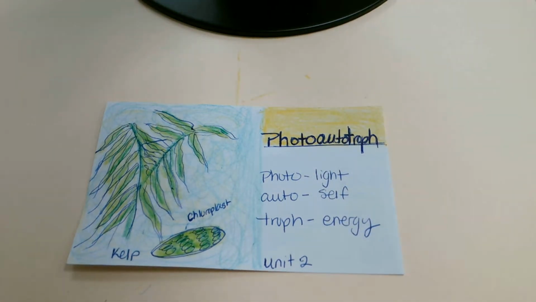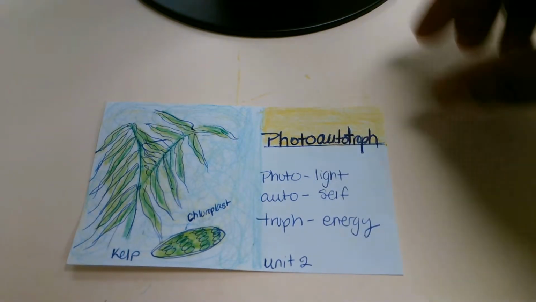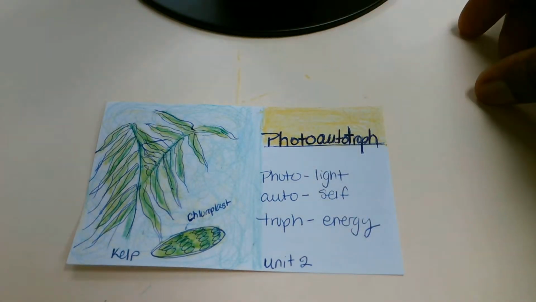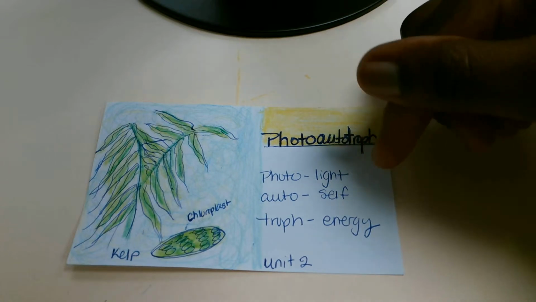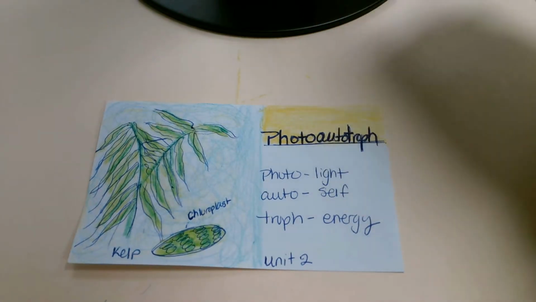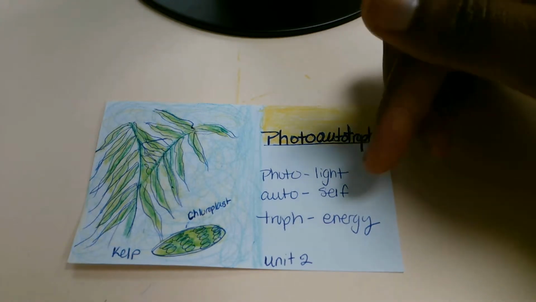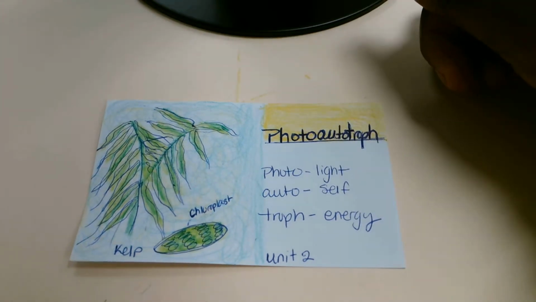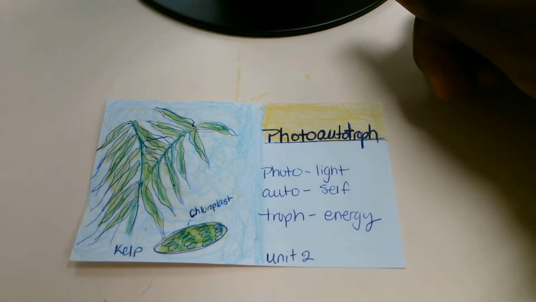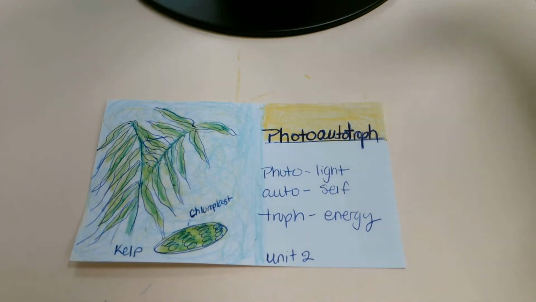Something you'll notice in all of your science classes is that the words that we use in science are made up of Greek and Latin origins. So you can actually separate the words and get the definition before you even look it up yourself. So I want you to try this as a study tool. So the word photoautotroph can be broken down into photo, auto, and troph. So photo means light, auto means self, and troph means energy. So light, self, energy, which is a producer that makes energy from light.